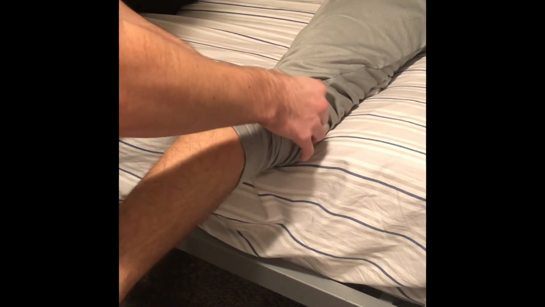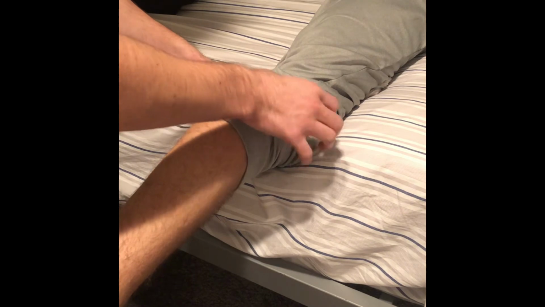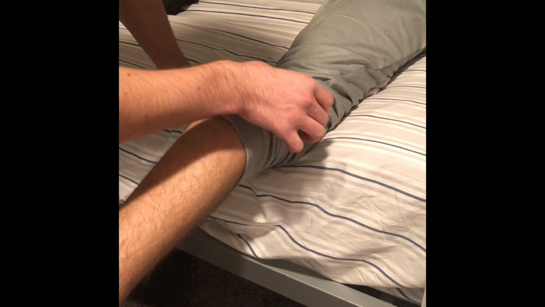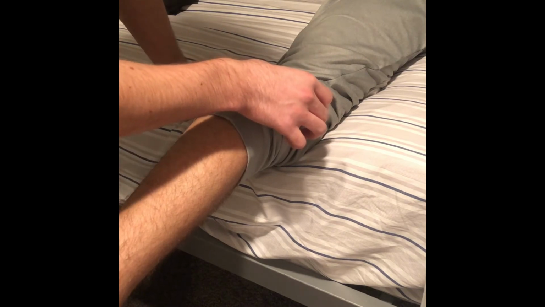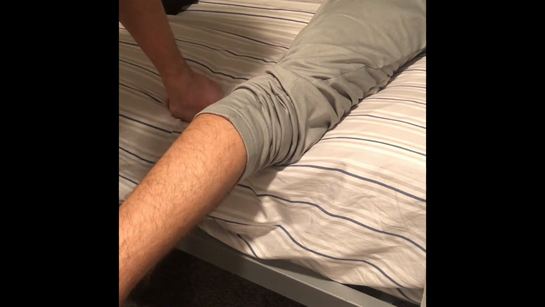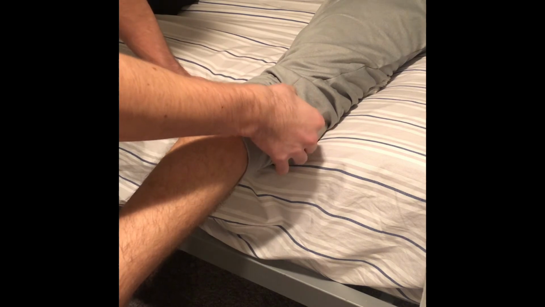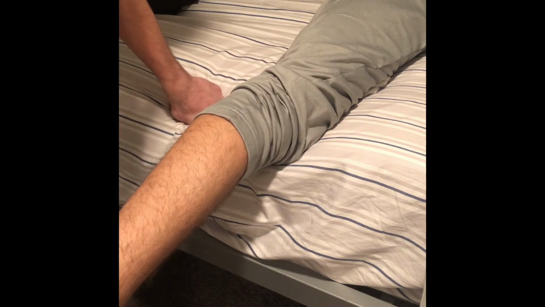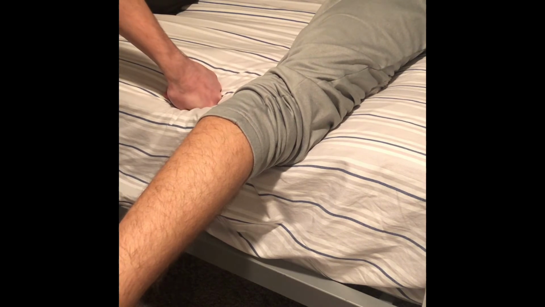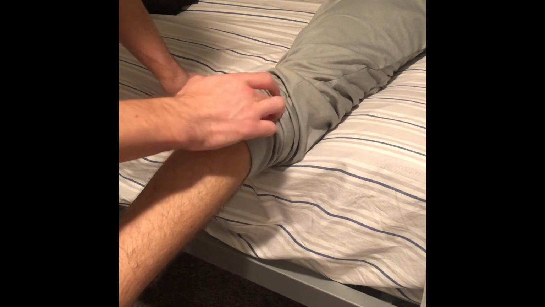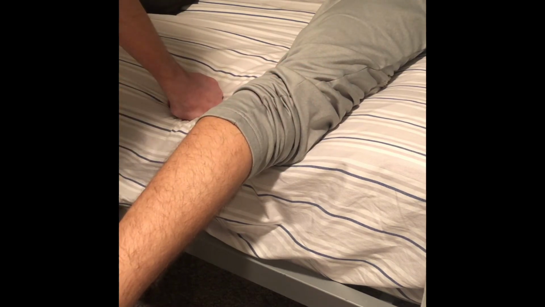So right here, medial condyle of the tibia, and then it comes down and inserts on the calcaneus via the Achilles tendon.